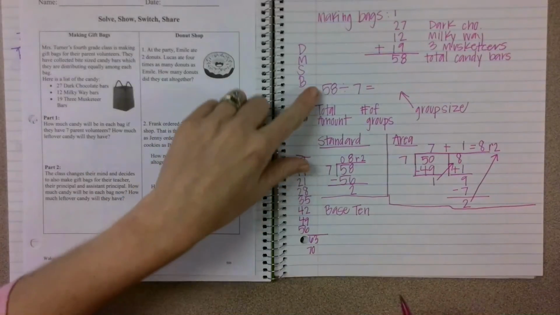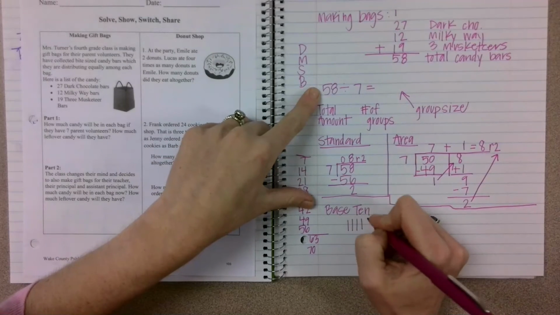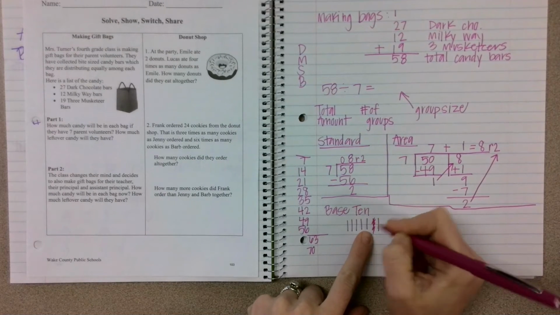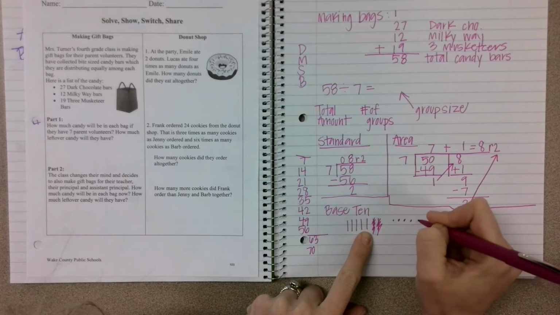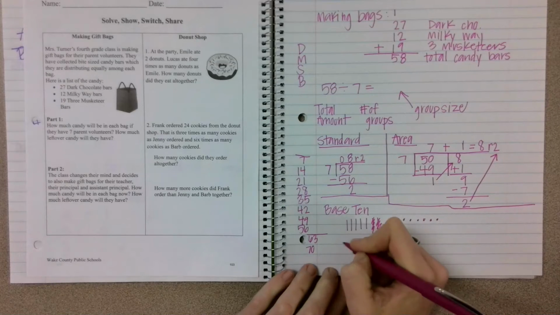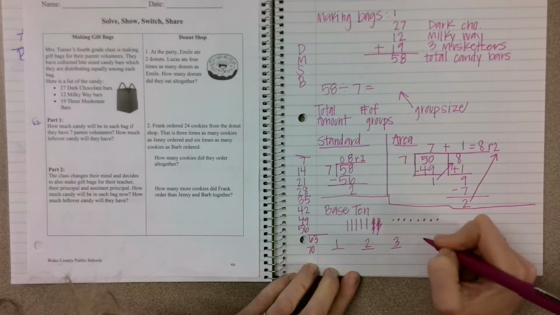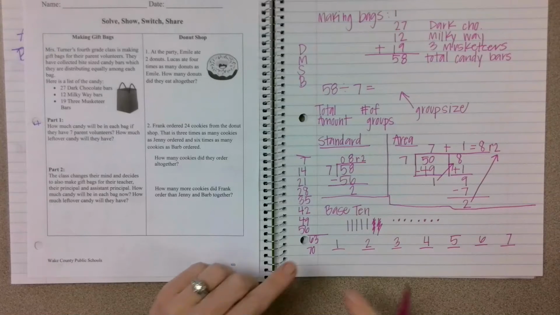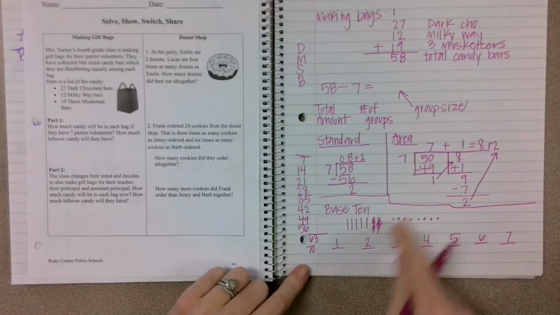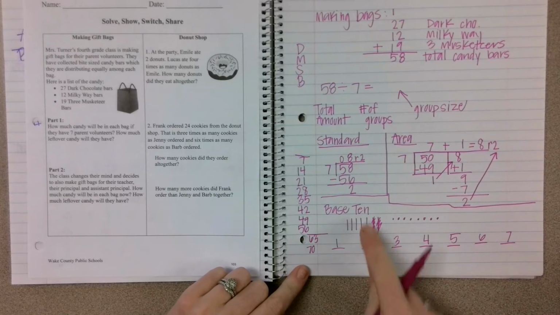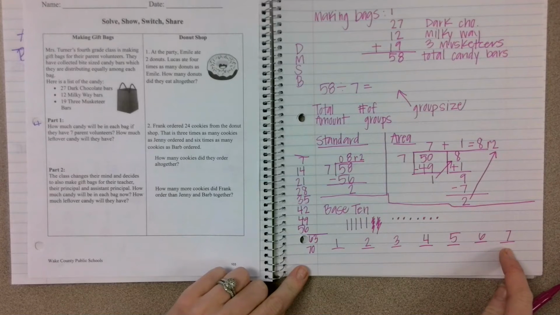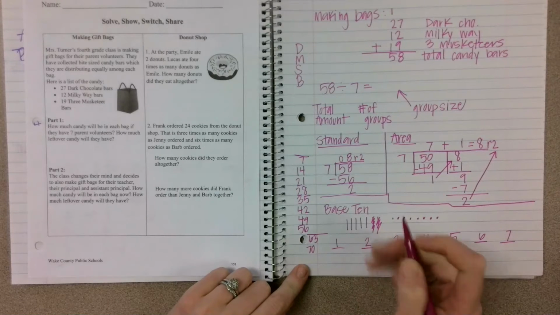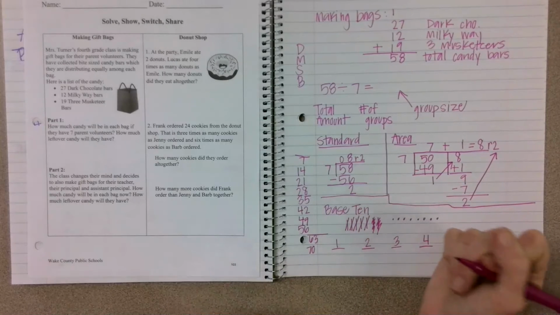So I have 58, so 1, 2, 3, 4, 5, 6, 7. Oh my goodness, I already did too much. 1, 2, 3, 4, 5. And then 1, 2, 3, 4, 5, 6, 7, 8. So I have 58. The reason I did this is because there are 7 groups, so I'm going to be passing out. Here's my total amount, and then I need to pass them out equally to 7 groups. I do not have enough 10s to pass out to everyone. So I'm going to have to break these all up into 1s.